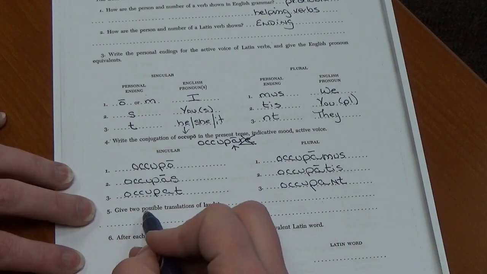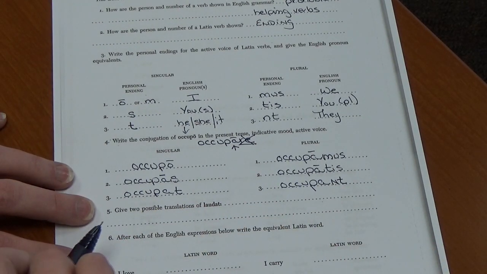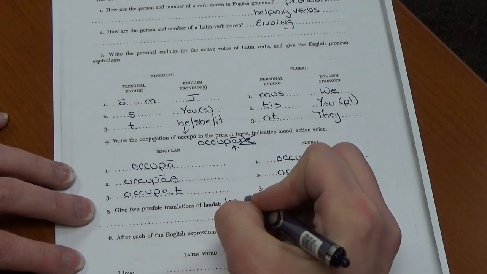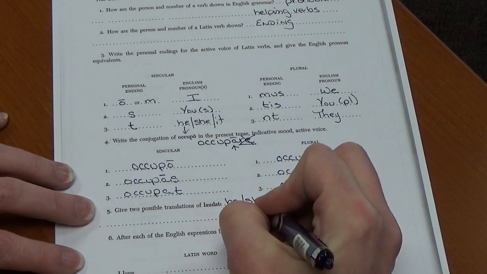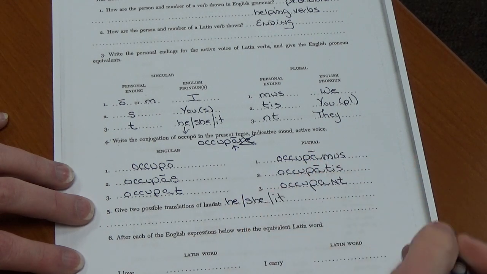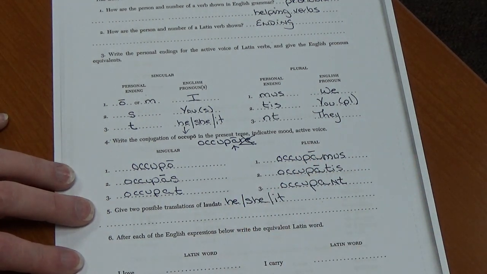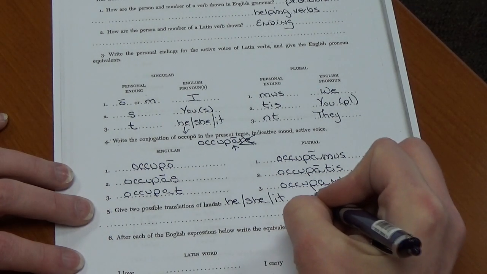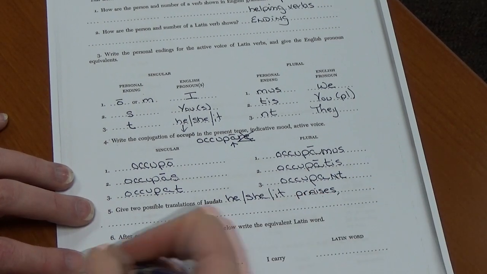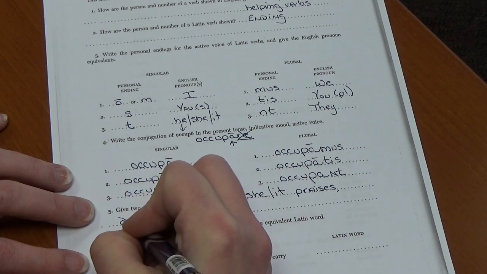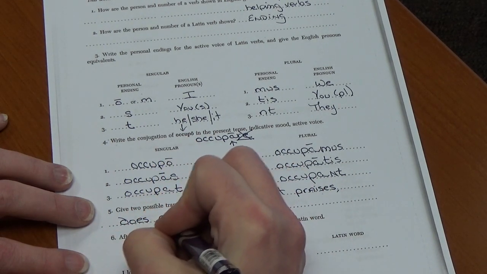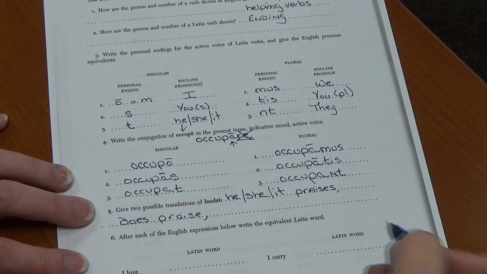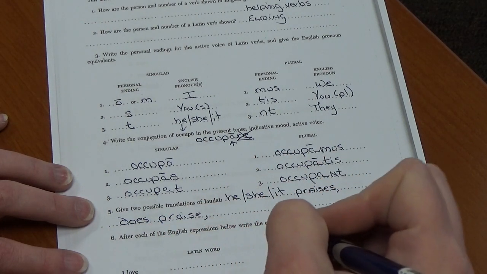Give two possible translations of laudat. Now, I'm not just saying he versus she versus it. I'm talking the actual verb. He, she, or it praises. He, she, or it does praise. And I will go ahead and give the third way. Praises, does praise, he is praising.